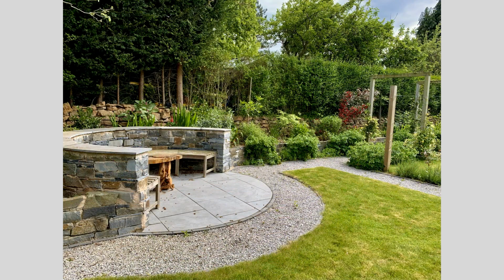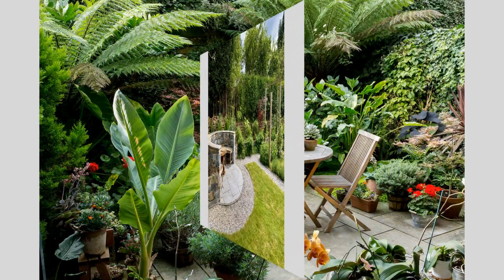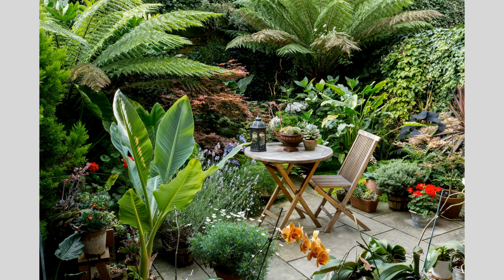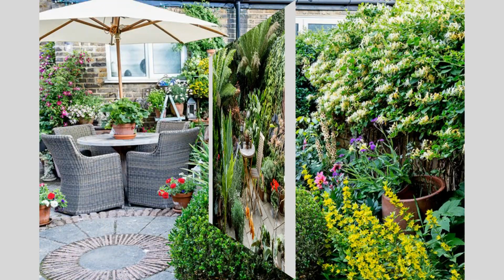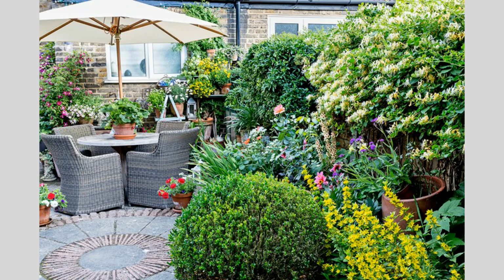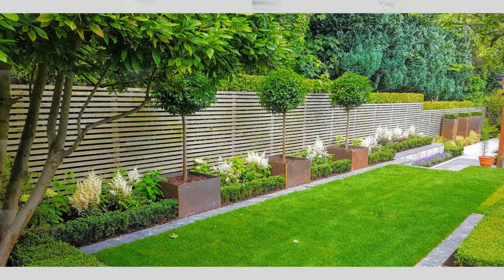3. Create a layout. Sketch your design. Use graph paper or a garden design app to create a scaled drawing. Pathways. Plan paths for accessibility. Think about how you'll move through the space. Focal points. Include features like benches, sculptures, or bird baths.